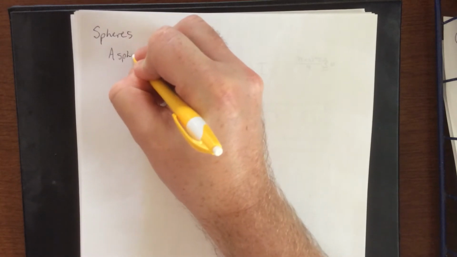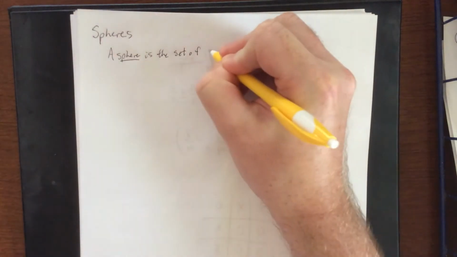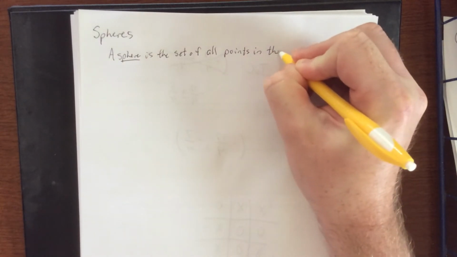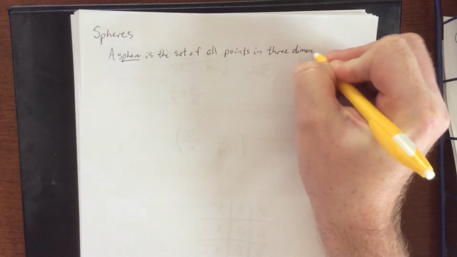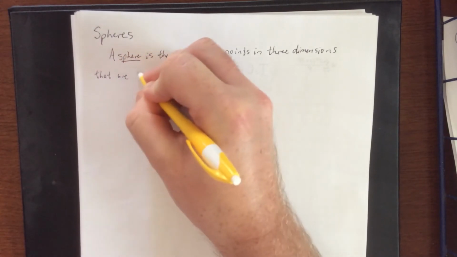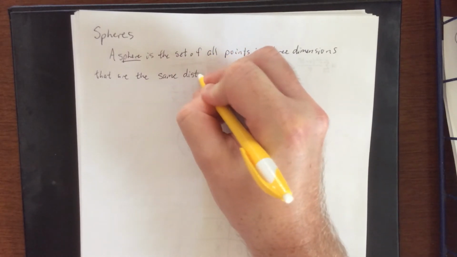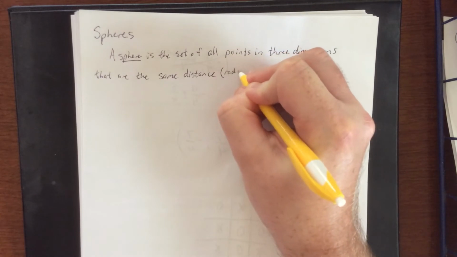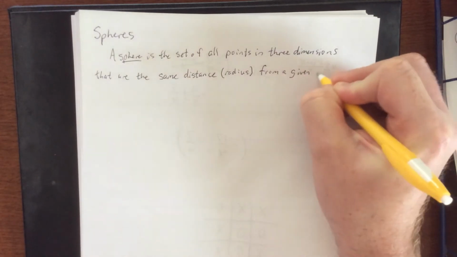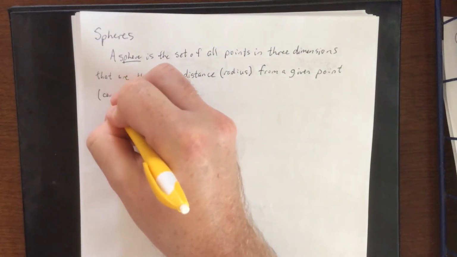So a sphere is the set of all points in 3 dimensions that are the same distance, that distance being the radius, from a given point. And that point is known as the center.